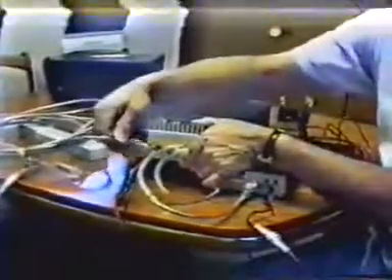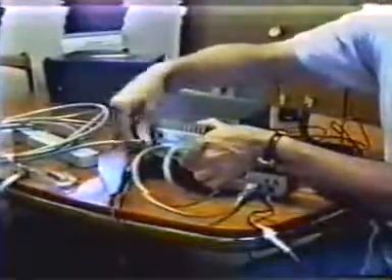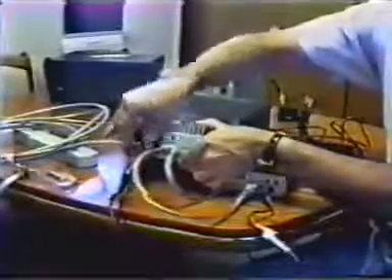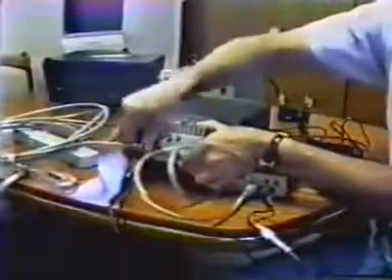We now take the 18-foot long cable and attach it from the output on the linear amplifier that says antenna, and this will go to the antenna tuner. This goes into the connector marked transmitter on the antenna tuner.